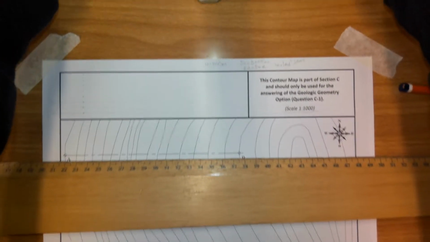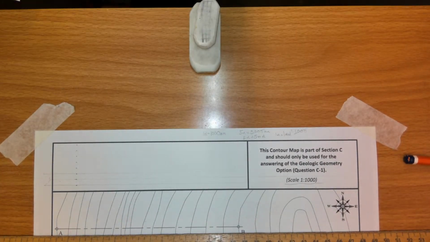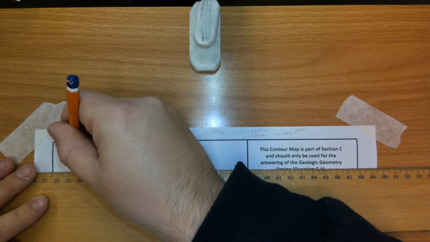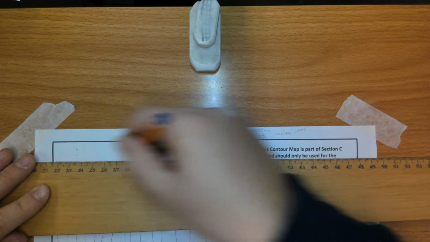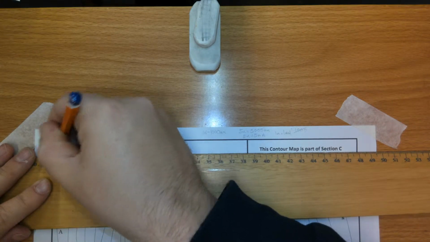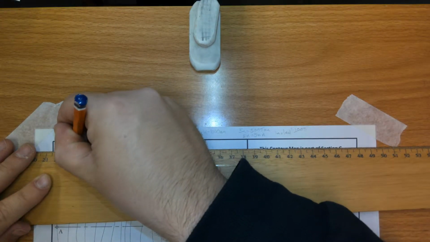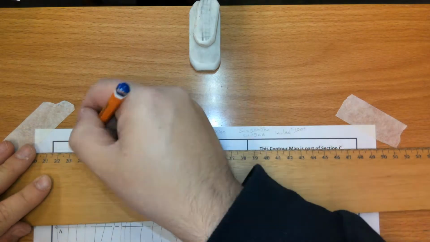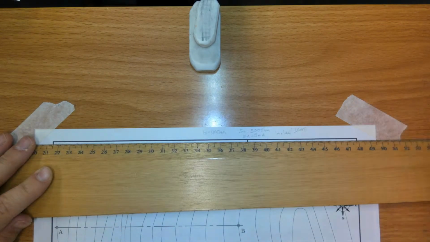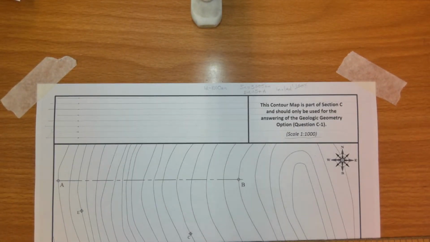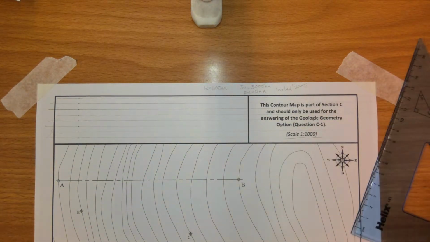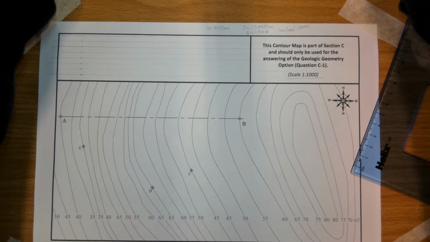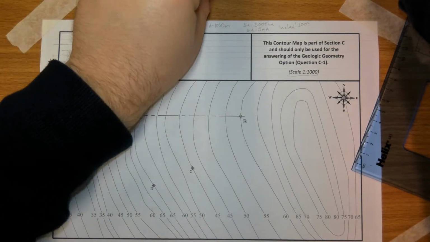I'm going to move my visualizer. Once we have that done, where line AB pierces the contours, you bring them back to their relevant heights.